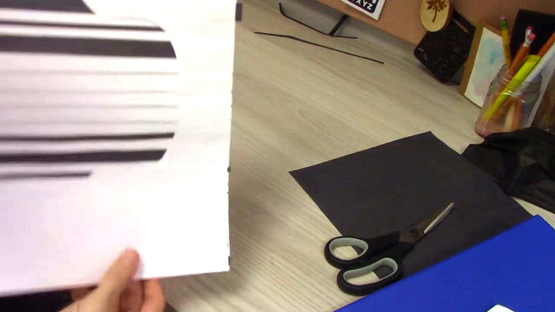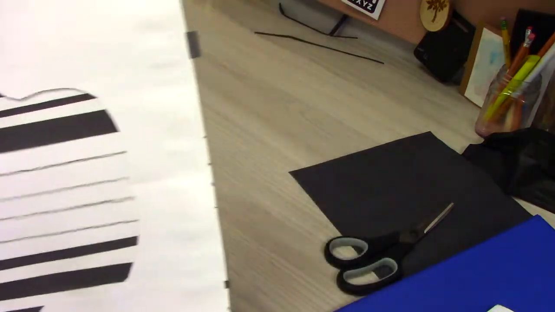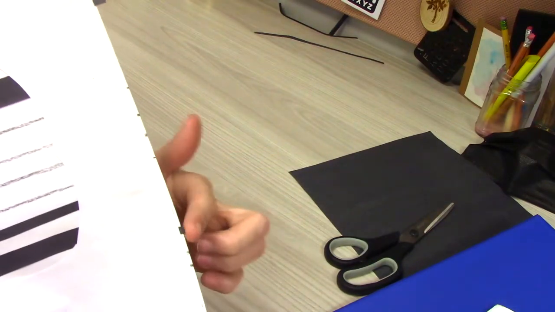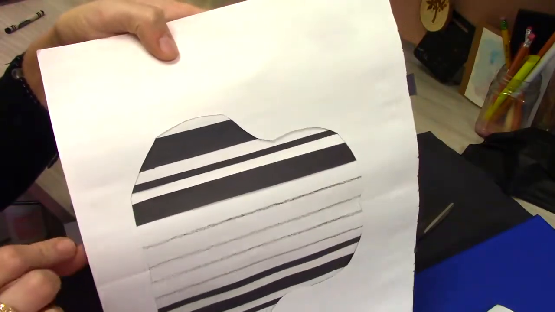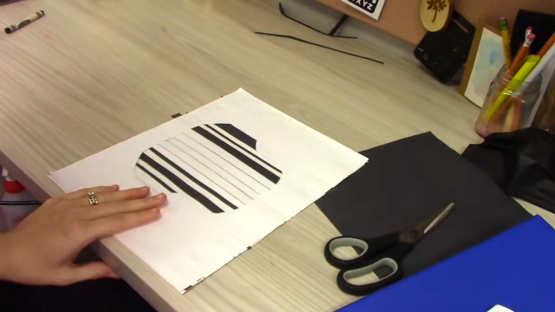All right, so I am left with this shape right here like this. The only problem is there are some ends of black pieces of paper that need to be cut off. I don't know if you can see that. So I'm going to go around my edges and clean up all of these little black tabs that are sticking out, and then we will have our piece of artwork.